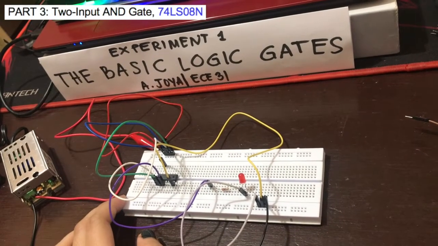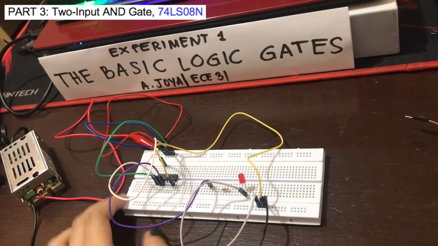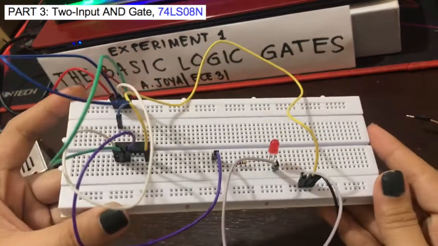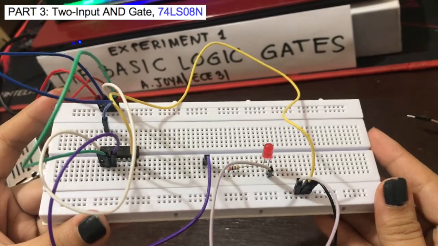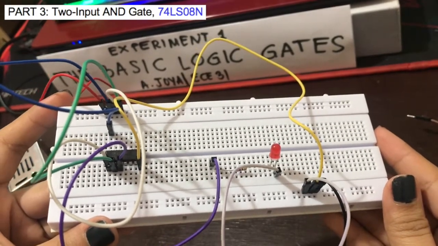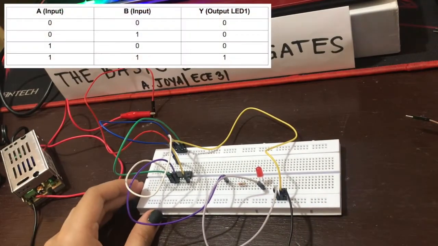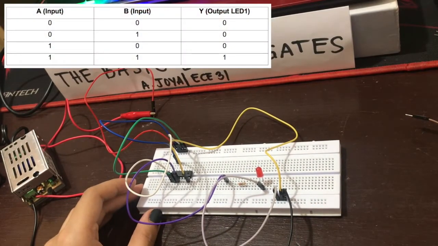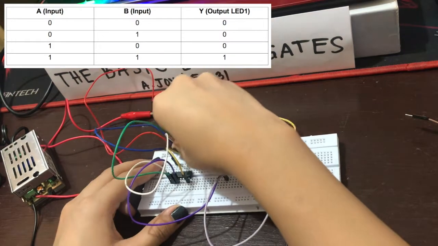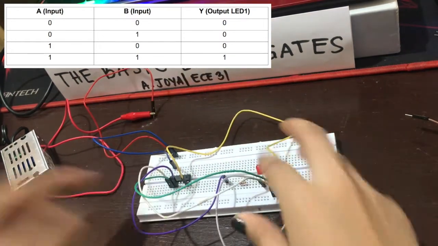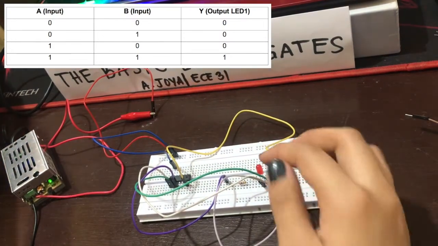Part 3. Examining the basic operation of 7408 AND gate. This is the circuit of a 2-input AND gate with a 74LS08 IC. When both input terminals have logic 0, the output terminal is logic 0.